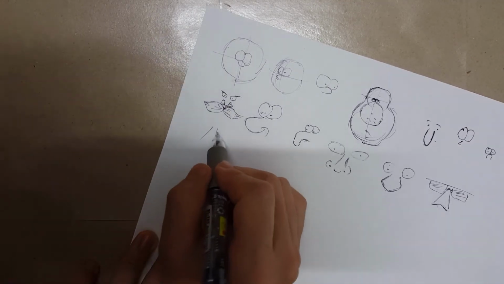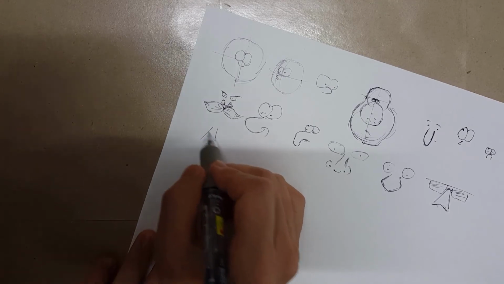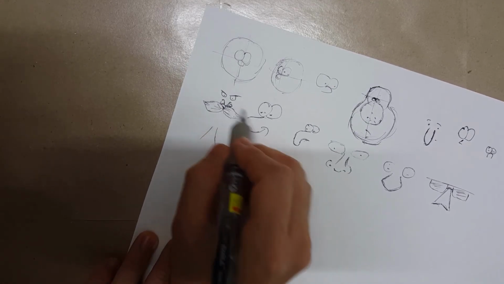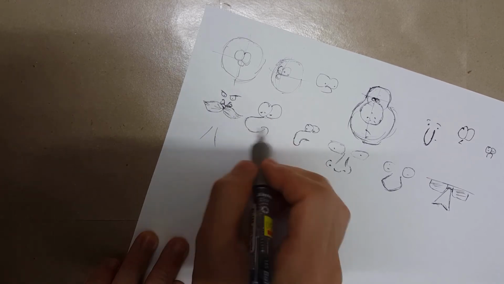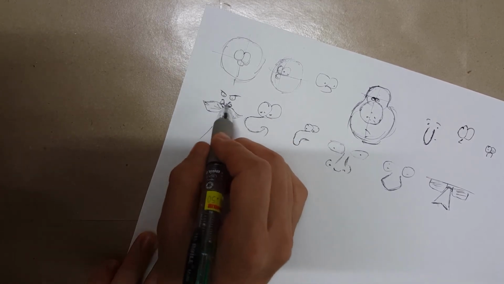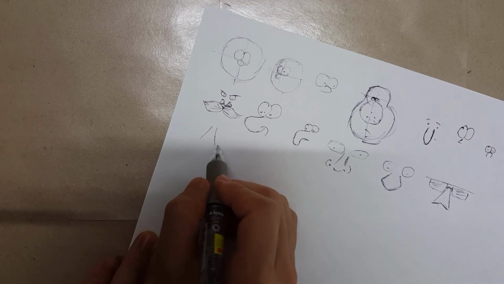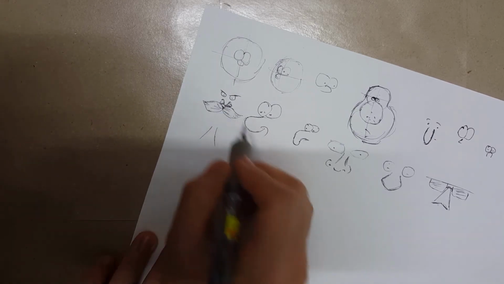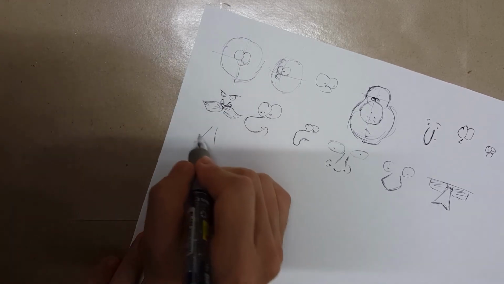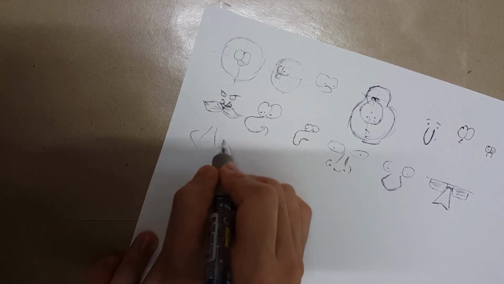Again, you can see this part here, the nose bridge. It is purely optional. It's up to you. When you design your own character, it's up to you whether you want to add in the nose bridge or not, and whether you want to include the nostril or not.